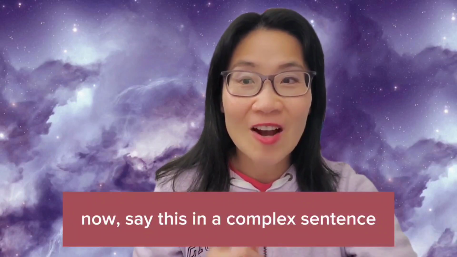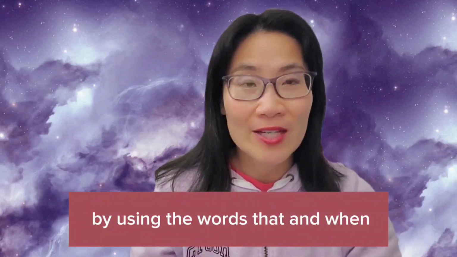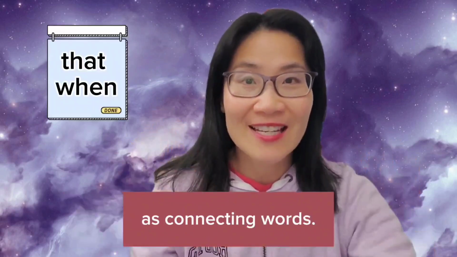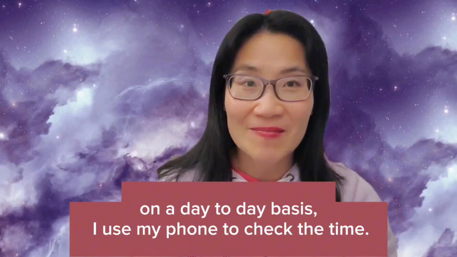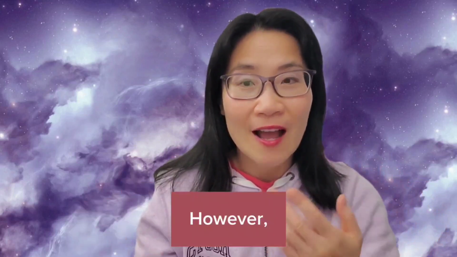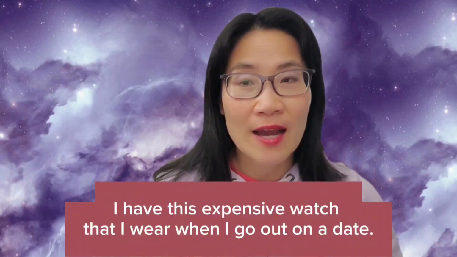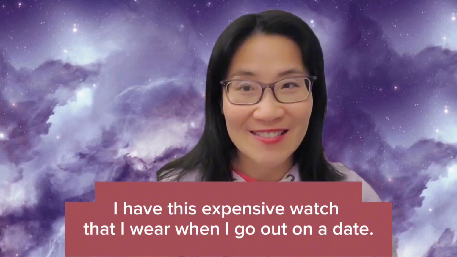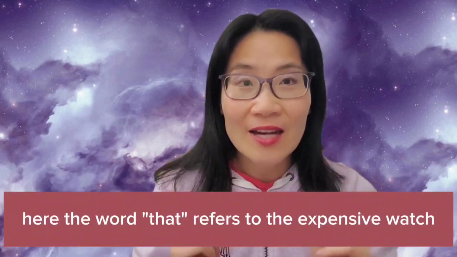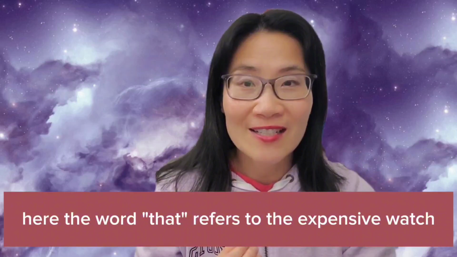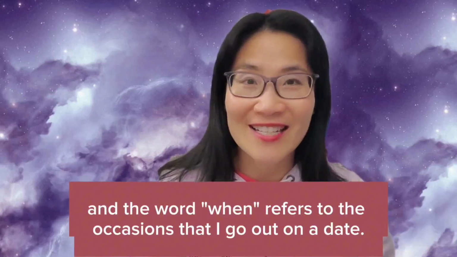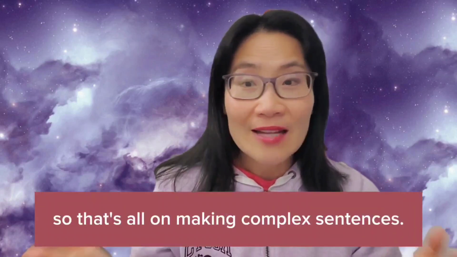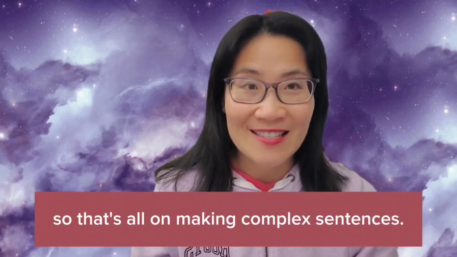Now say this in a complex sentence by using the words that and when as the connecting words. On a day-to-day basis, I use my phone to check the time. However, I have this expensive watch that I wear when I go out on a date. Here, the word that refers to the expensive watch, and the word when refers to the occasions that I go out on a date. So that's all on making complex sentences.